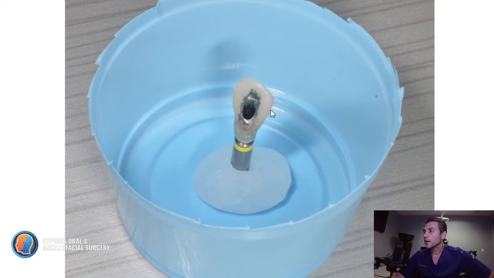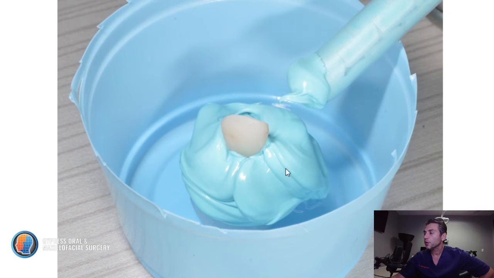So we take this impression coping and the temporary tooth complex, as I call it, and we put it in a little bit of wax in a paper or plastic cup. And then we actually take an impression of the bottom of the temporary. You want to make sure you fill this up all the way.